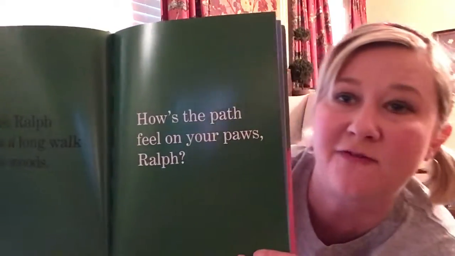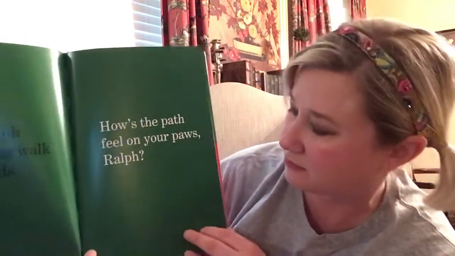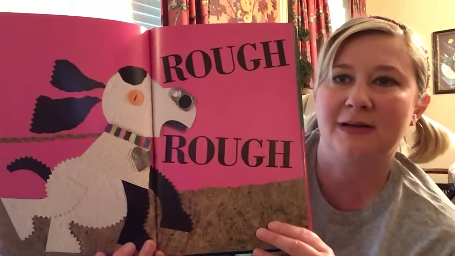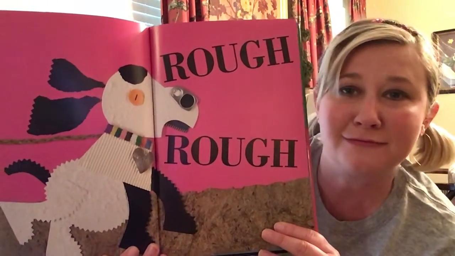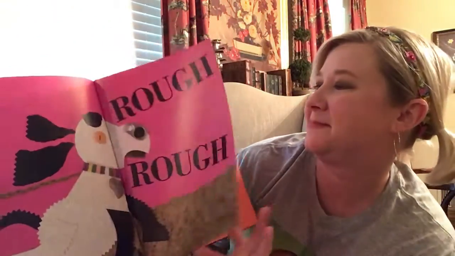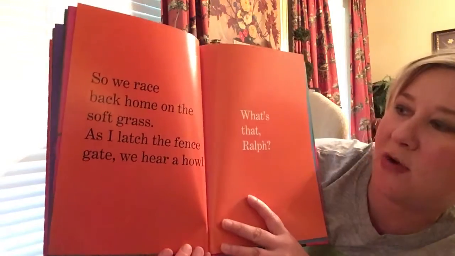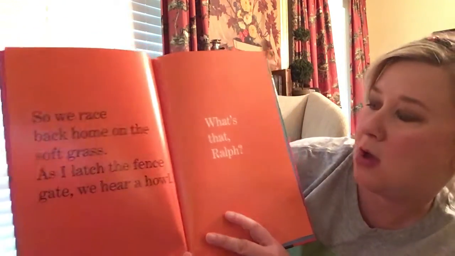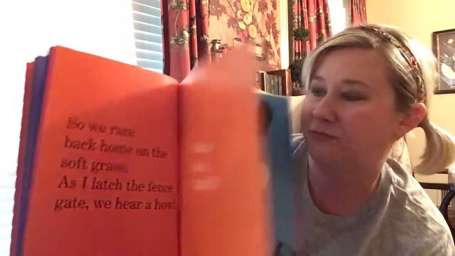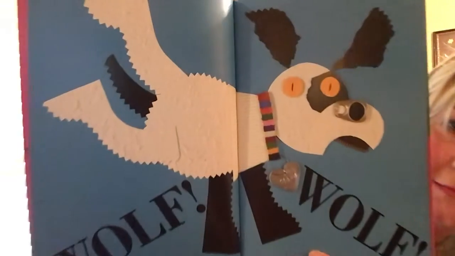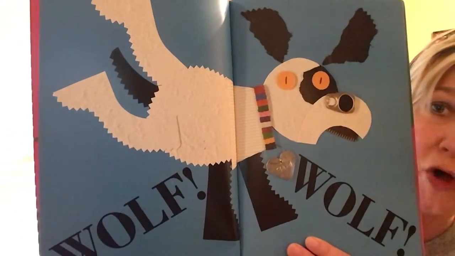How's the path feel on your paws, Ralph? Roof, roof. So we race back home on the soft grass. As I latch the fence gate, we hear a howl. What's that, Ralph? Wolf, wolf.